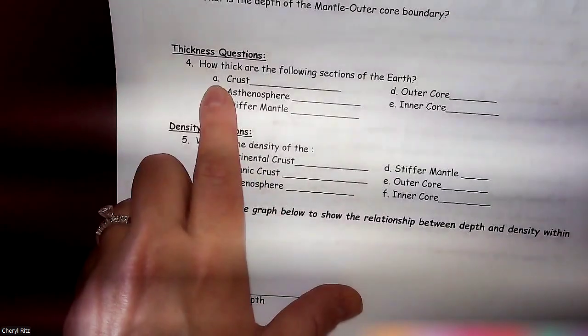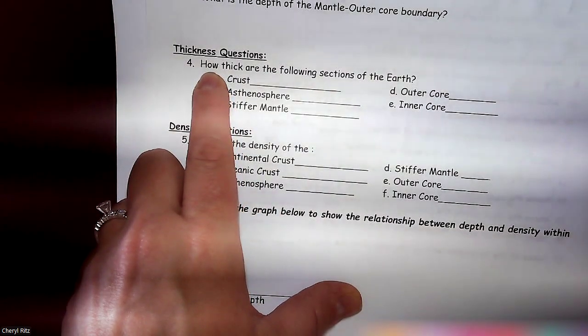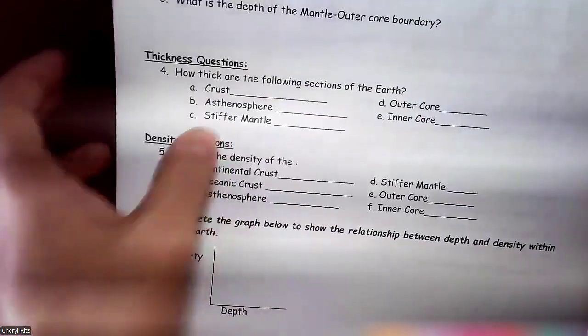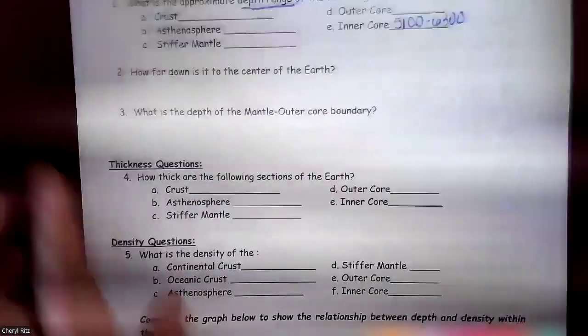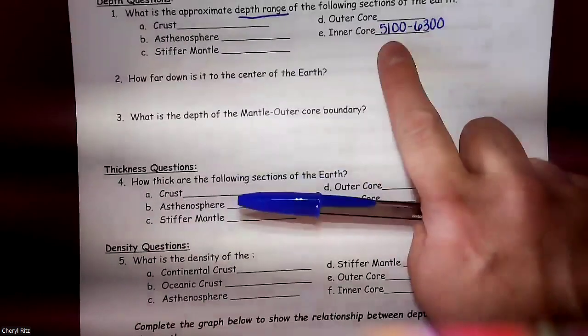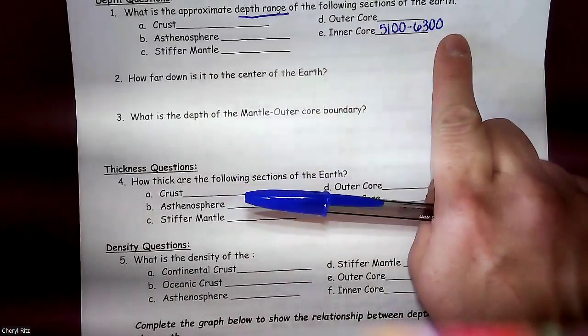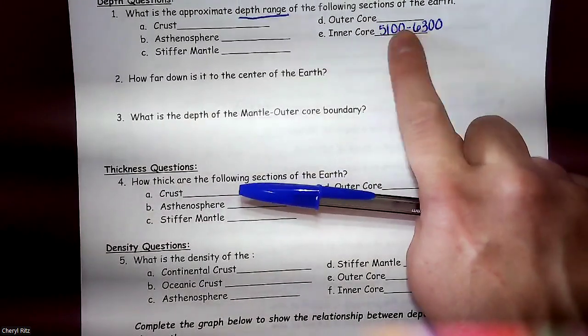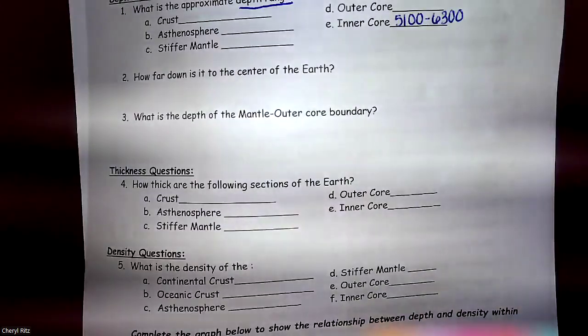One more that I want to do together. The next question asks how thick each section is. How do I figure out how thick the inner core is? Yeah, I subtract. I already know where it starts and where it ends. So now I just have to subtract those two numbers.